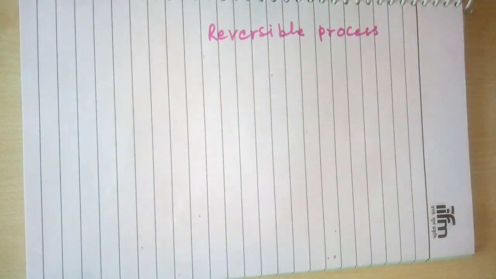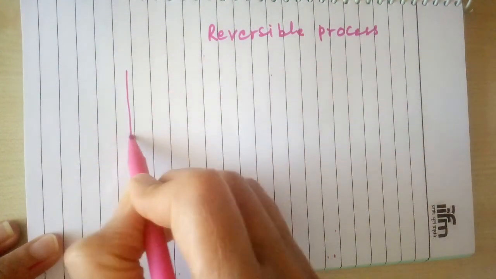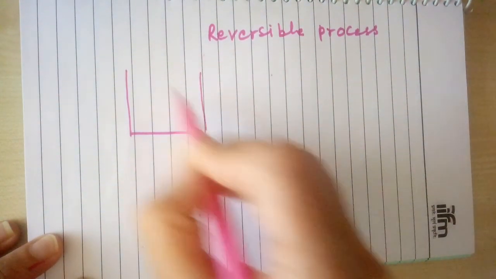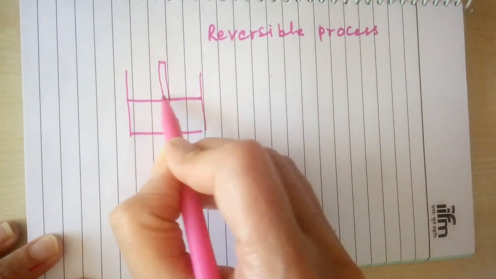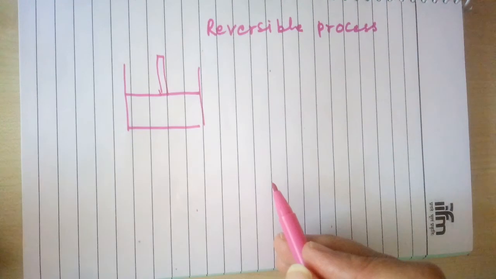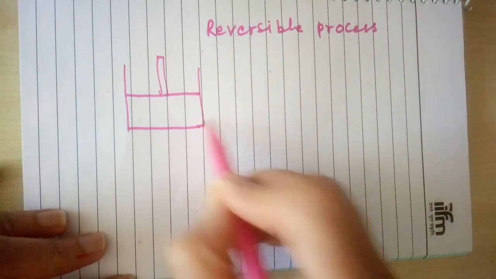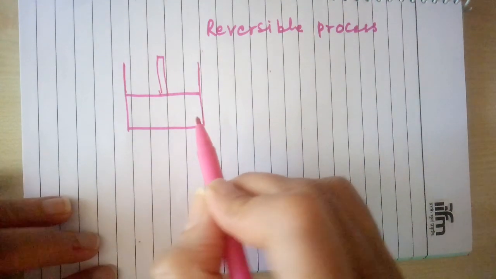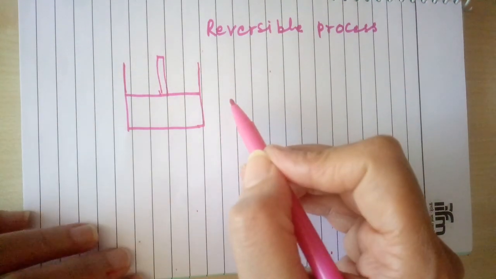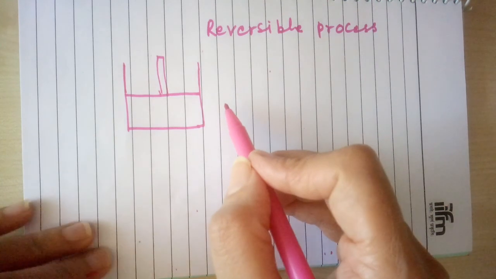Let us start with the next lecture, that is reversible process. Now if you take a container and a gas is enclosed in it, which is fitted with a motionless, lightweight piston, in this situation the system is in equilibrium. There is no expansion or contraction of the gas, and the system is said to be in equilibrium with the surrounding.